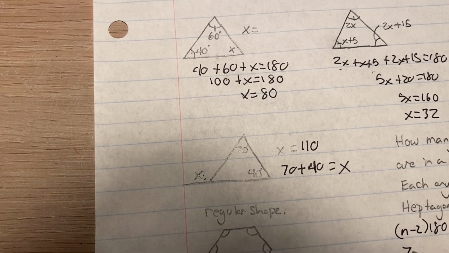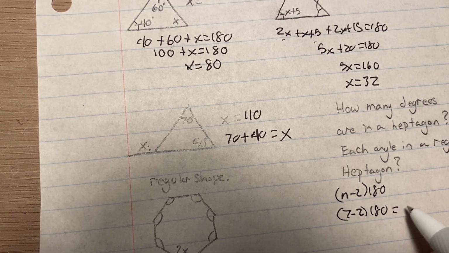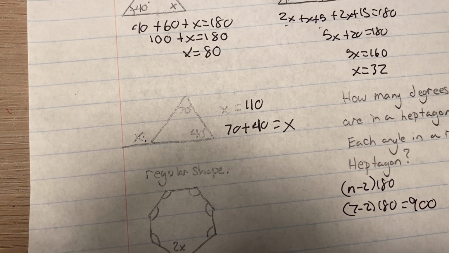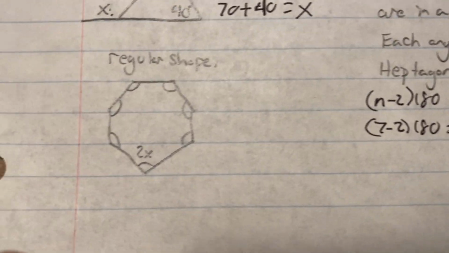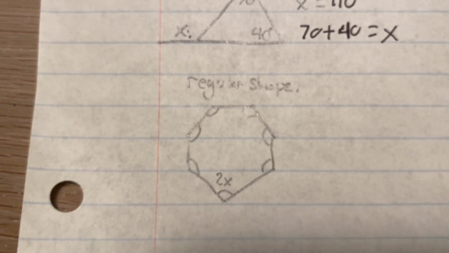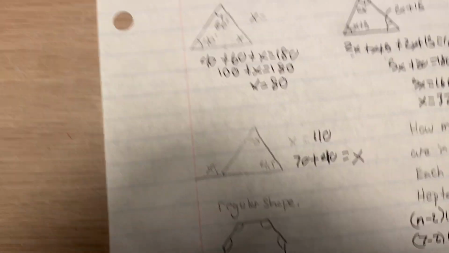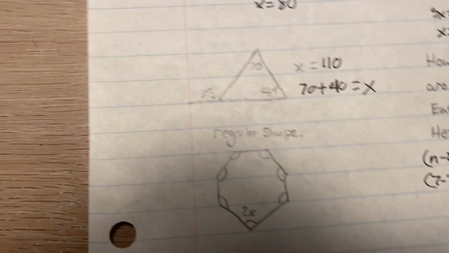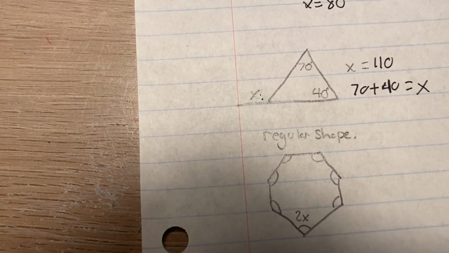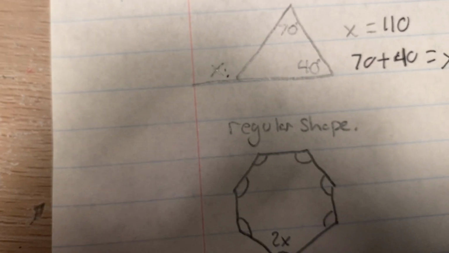So this is going to be 7 minus 2 times 180. That's going to equal 900. So that's how many degrees are in a heptagon: 900 degrees. If you add up all the angles in a heptagon, it's going to equal 900 degrees. Now, what if I wanted every single angle in a regular heptagon? Regular means the entire shape has the same length on each side, and every single angle is exactly the same.